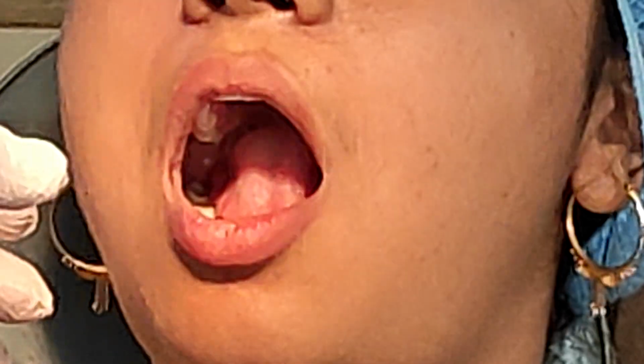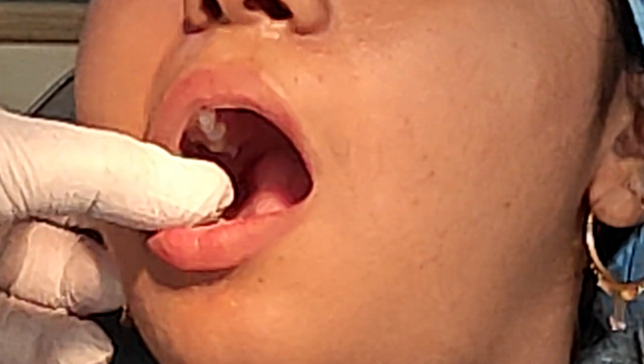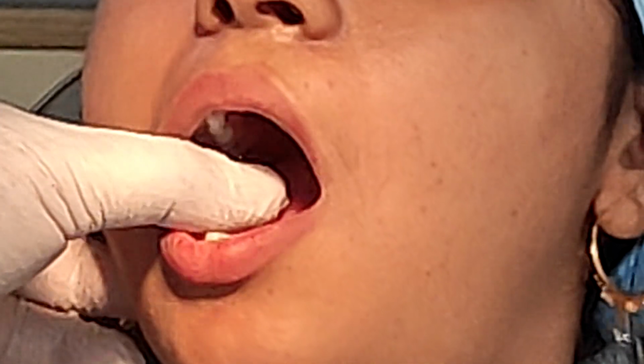Hi everyone, today we are going to discuss the inferior alveolar nerve block and the lingual nerve block. First, the anatomy of the inferior alveolar nerve block and lingual nerve block.